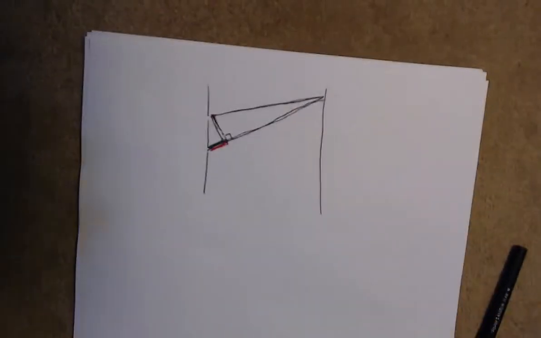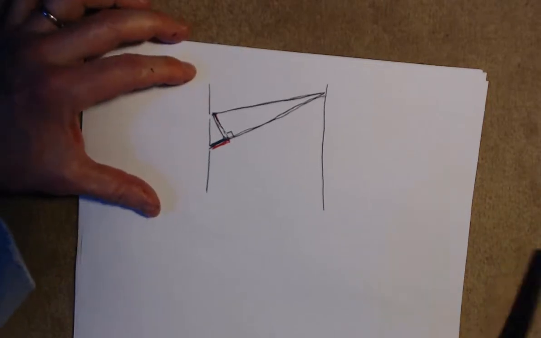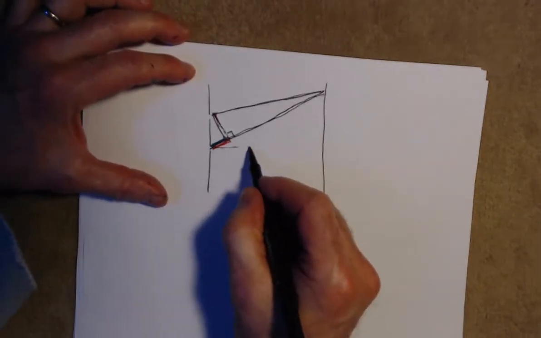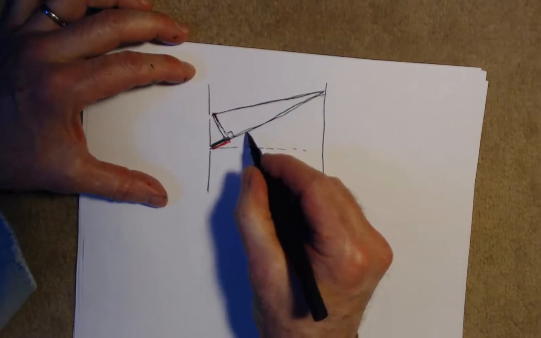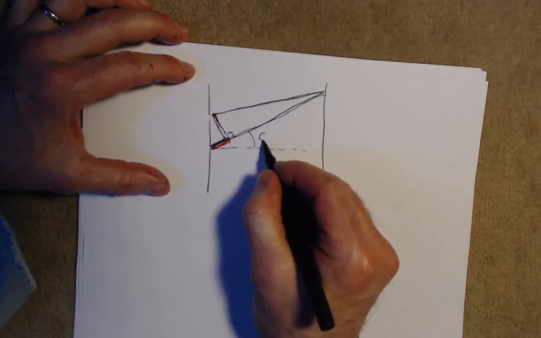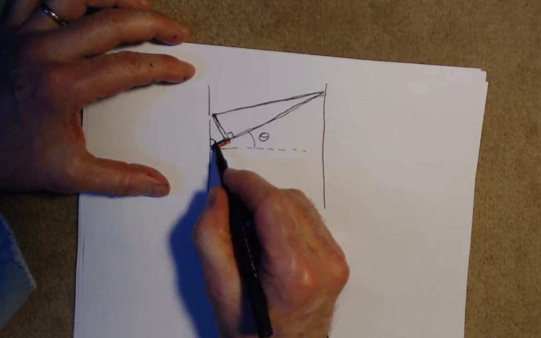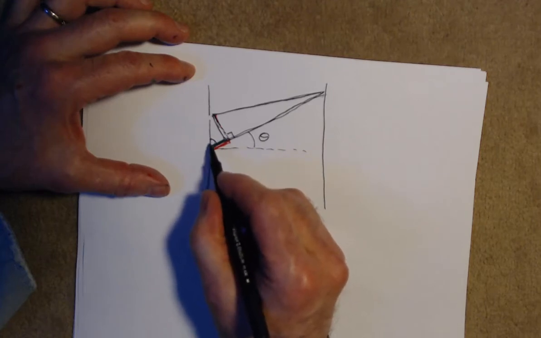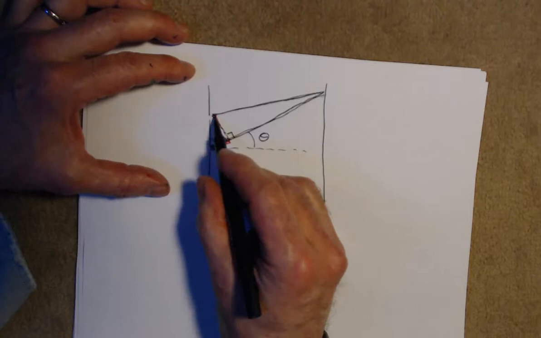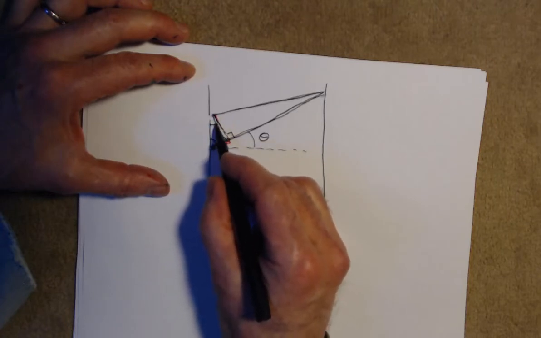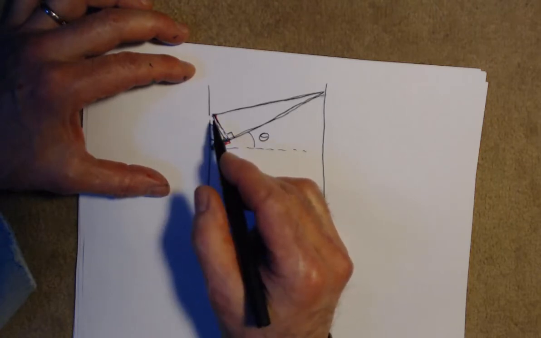All right. So let's define the angle relative to the straight ahead direction to be theta. So we've got a right angle here, so that means that this angle in here would be 90 degrees minus theta. I've got another right triangle here, so this would be theta.